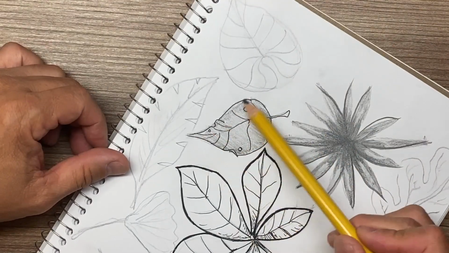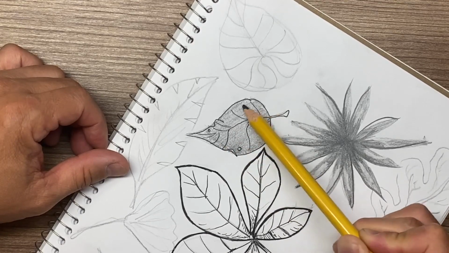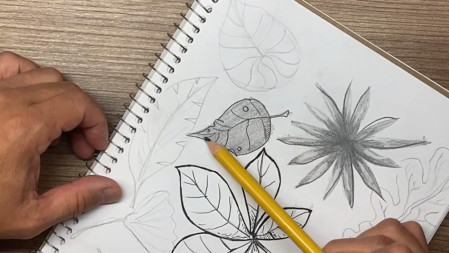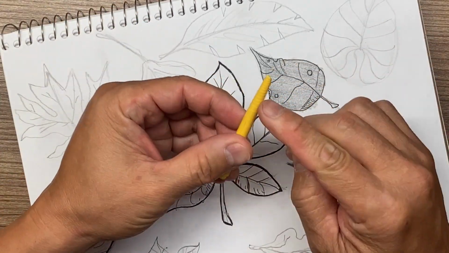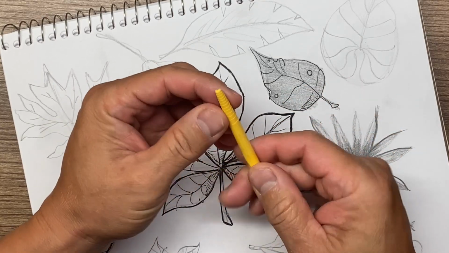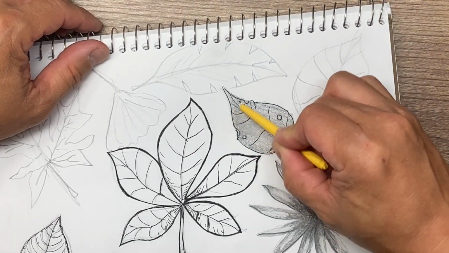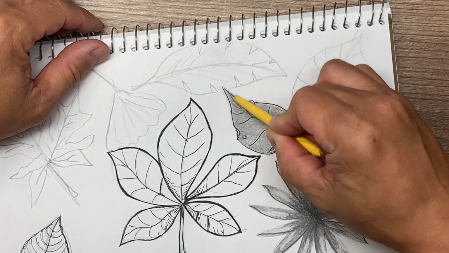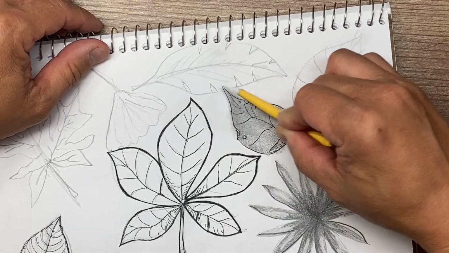Turn the paper. I'm going to take my homemade blending stump. It's basically just rolled up paper, and I tape it to keep it together. What I'm going to do is add a little more texture and soften up the gray. There we go.